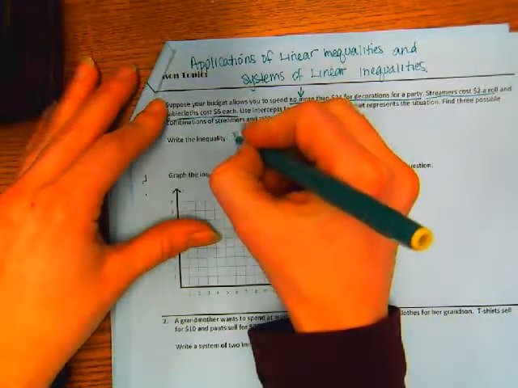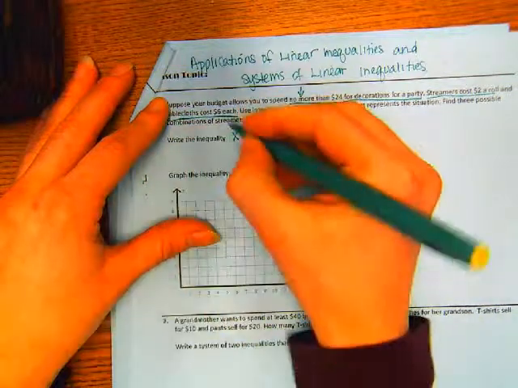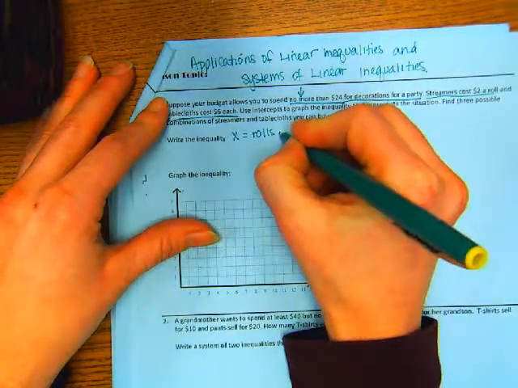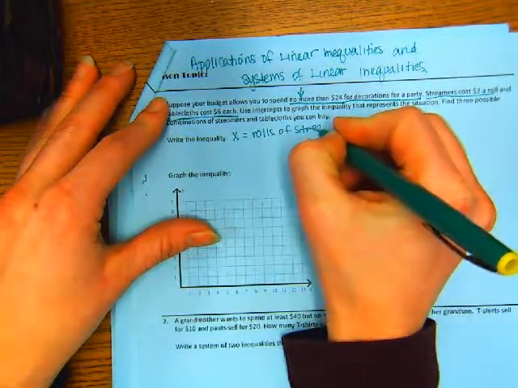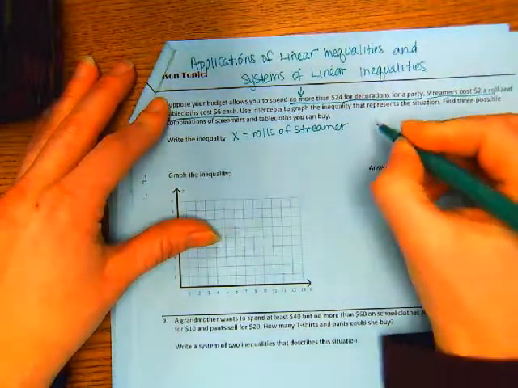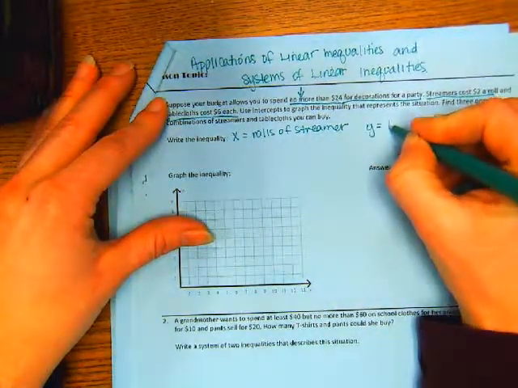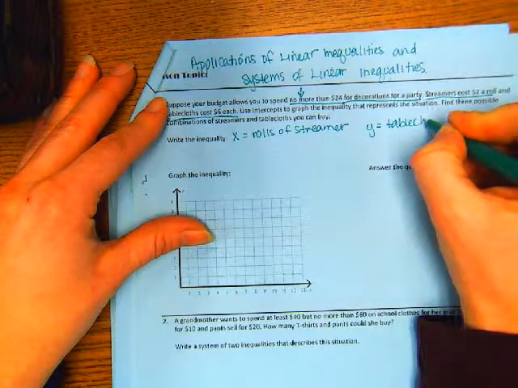So first of all, we're going to let X equal the rolls of streamer, and Y equal the number of tablecloths.